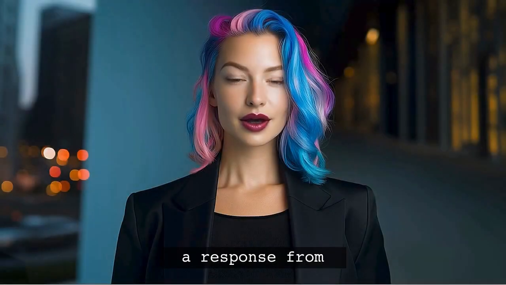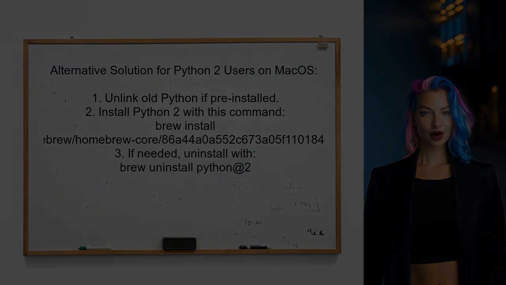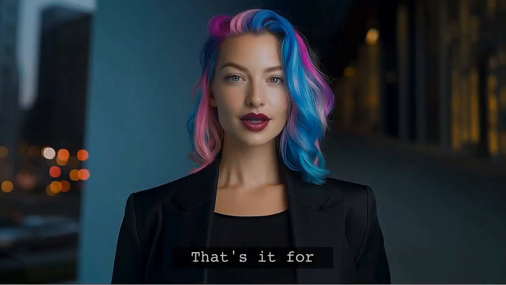Now, let's see a response from a different user. An alternative solution for Python 2 users on macOS is to install Python 2 using Homebrew. Since Homebrew no longer supports Python 2 directly, you can use a specific command to install it. Just remember to unlink any old versions of Python first. That's it for that response.